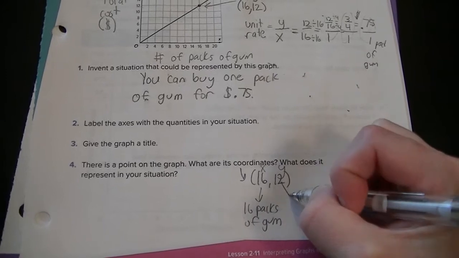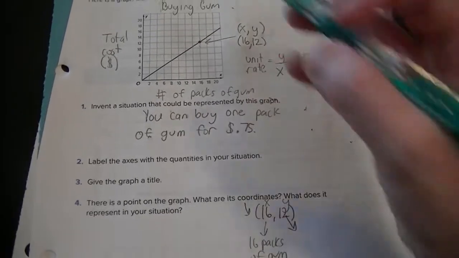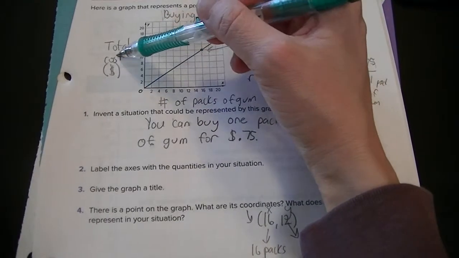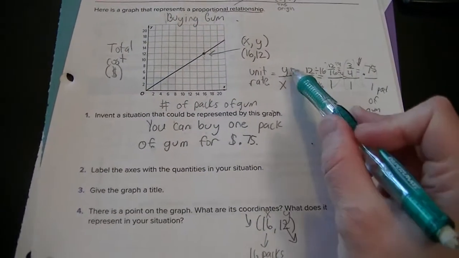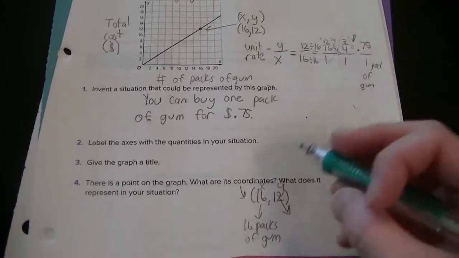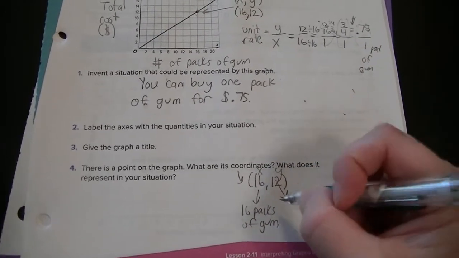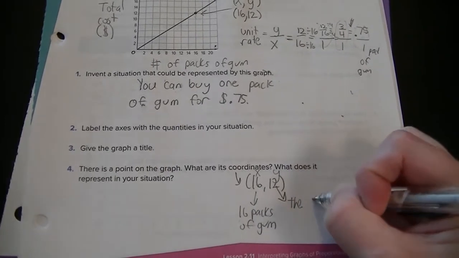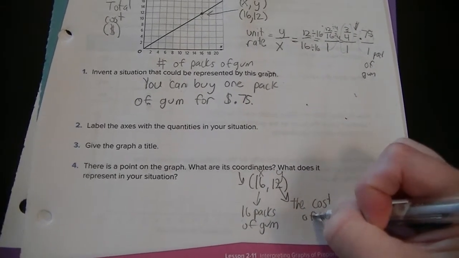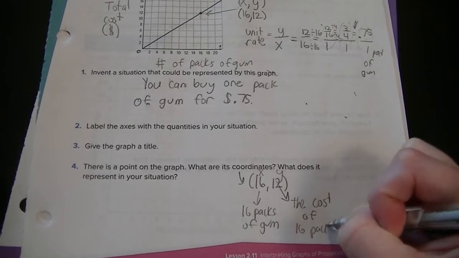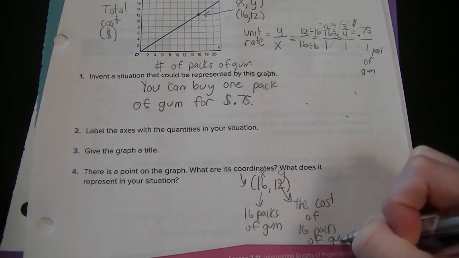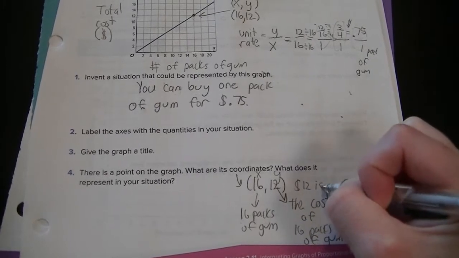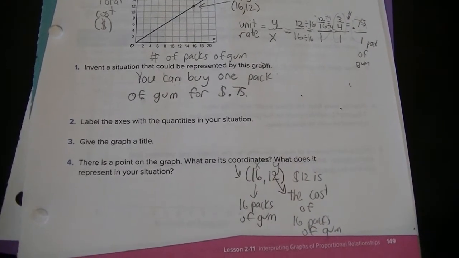And then what does that y value, that 12, represent? Well, since it's in the y section, it represents total cost. And look at y, yep, the cost, the money. So that would mean 16 packs of gum cost $12. And that cost is $12, the cost of 16 packs of gum.